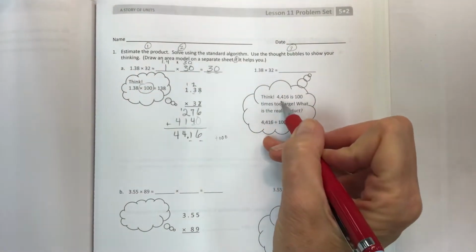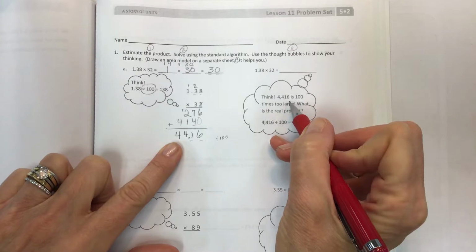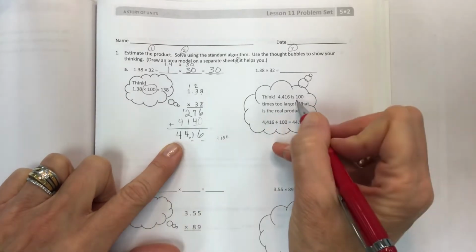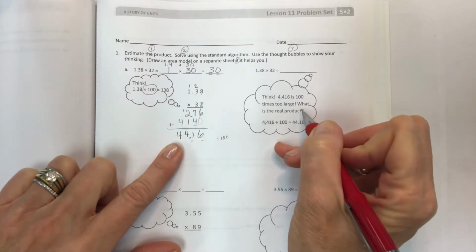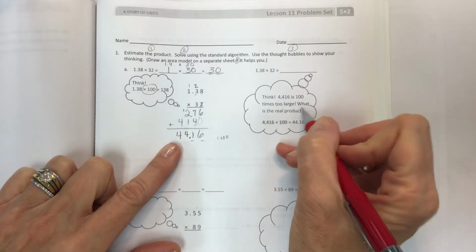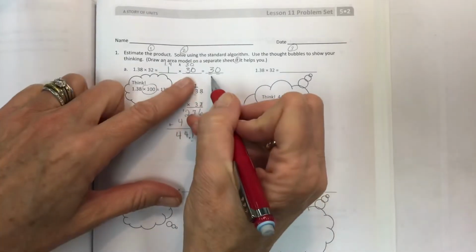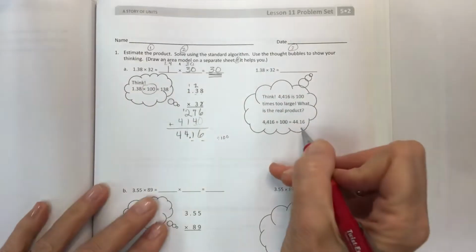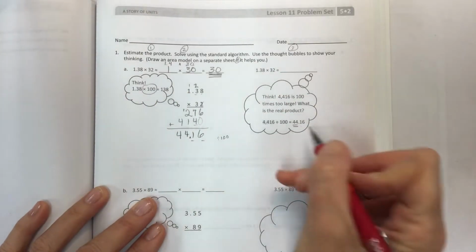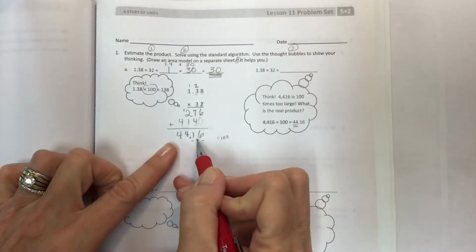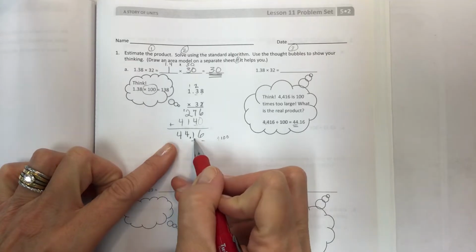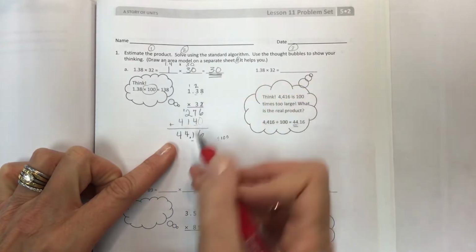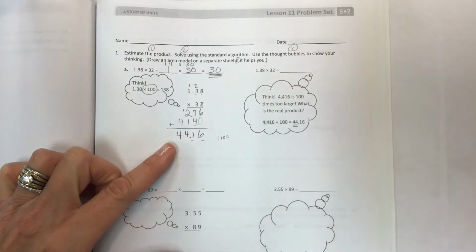They just want you to think about 4,416, that would be with no decimal, is 100 times too large. Oh yeah, because that's what I'm thinking, right? What is the real product? And so then you want it to be close to 30. So 44 is closer to 30. It would not be appropriate to put a decimal here because 441 is nowhere close to 30. 4 is not even that close to 30.